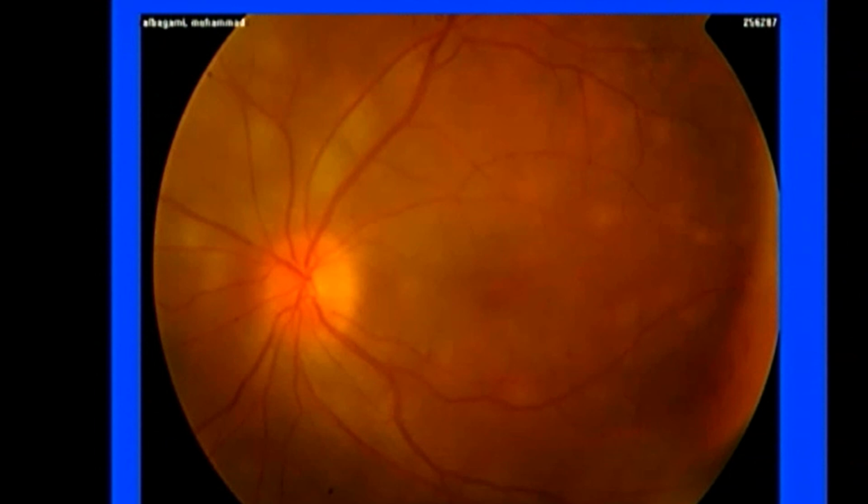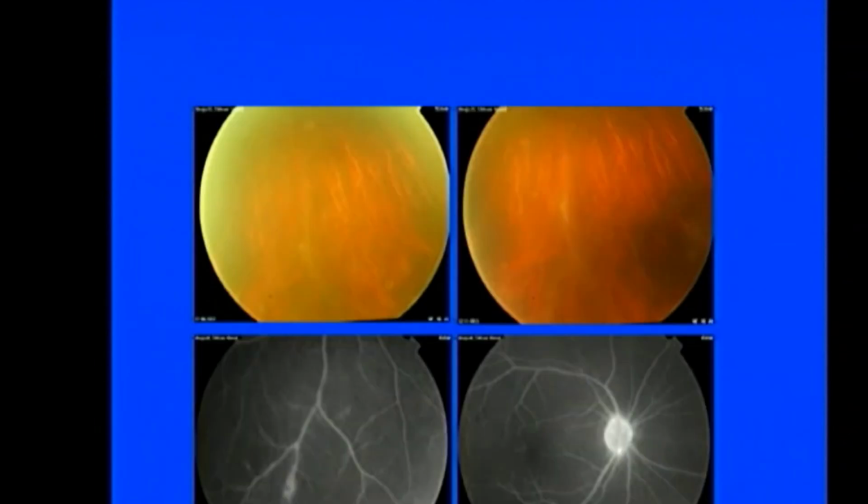This is a young lady, anterior segment. Look at the findings in the anterior segment, just describe it. And this is her posterior segment manifestations. Fluorescein angiography. Here, what is the most likely diagnosis?